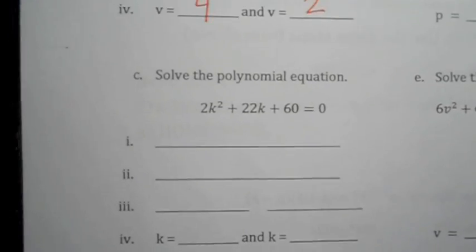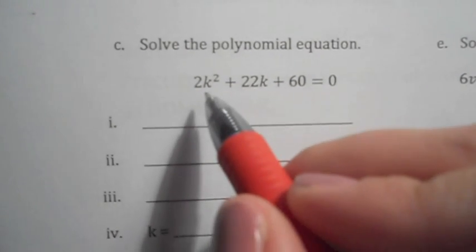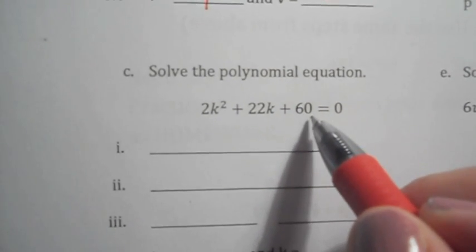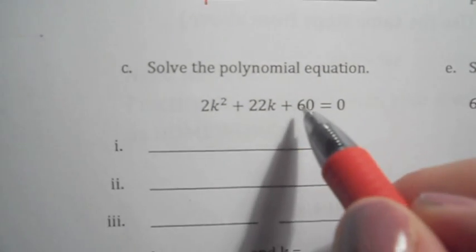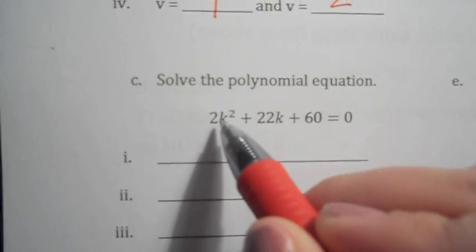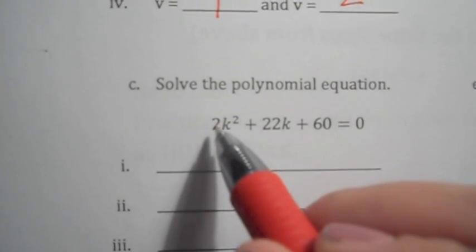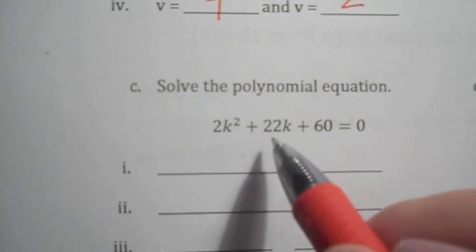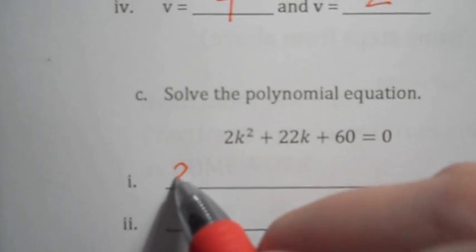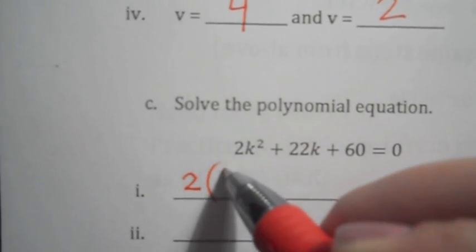Part C. We're going to follow the same 4 steps. Step 1 was factor out the GCF. We have 2k squared plus 22k plus 60 equals 0. So we're just looking at these 3 factors, and we're going to check and see if this lowest number happens to be a factor of the other 3. Let's see, 2 is a factor of 2, 2 is a factor of 22, and 2 is a factor of 60. So we know that the GCF will have a 2. There's not any common variables, so we're just factoring out a 2.